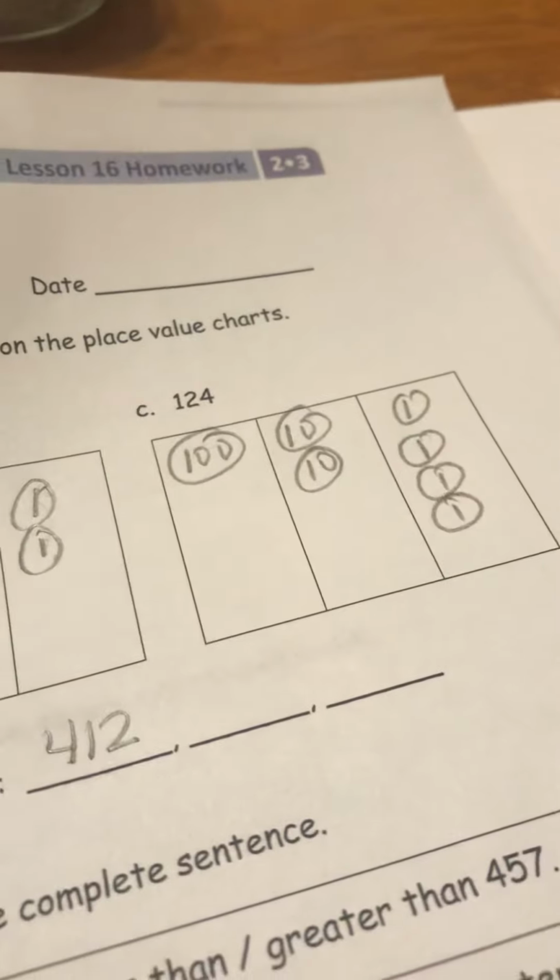So the next number in order from least to greatest would be 241. And then therefore what's left is 124. So that is one way to determine if a number is larger or smaller, greater or less than, okay?